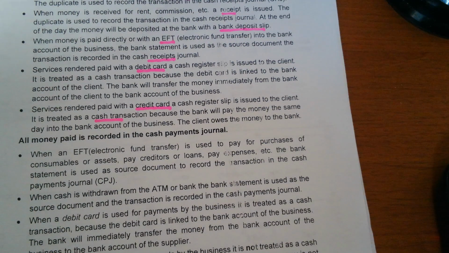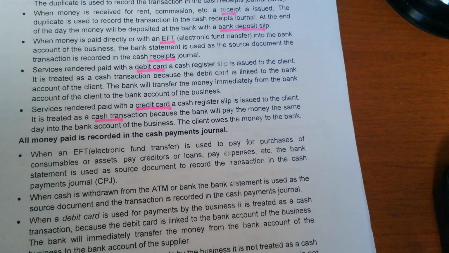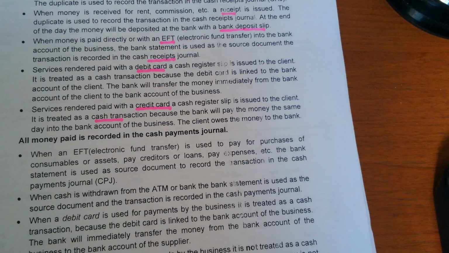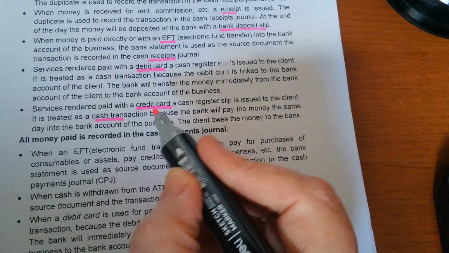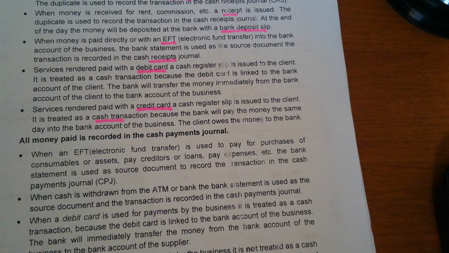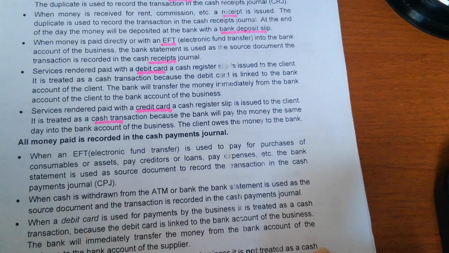This client who pays with a credit card doesn't owe us money. He owes the money to the bank. We get the money immediately. So the difference between these two is the debit card is linked to your normal bank account and the bank will transfer it automatically from your bank account to the bank account of our business. If a client pays with a credit card, we also receive the money the same day, but the client owes the money to the bank. So from the client's point of view, it is a credit transaction. From our point of view, it's a cash transaction.